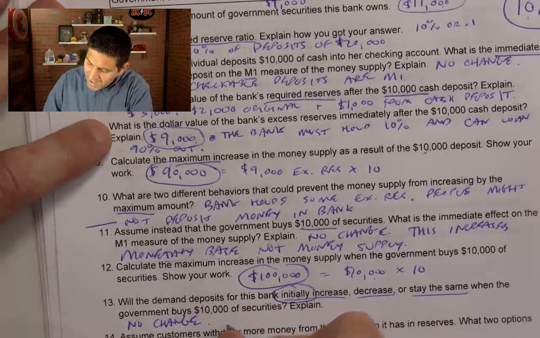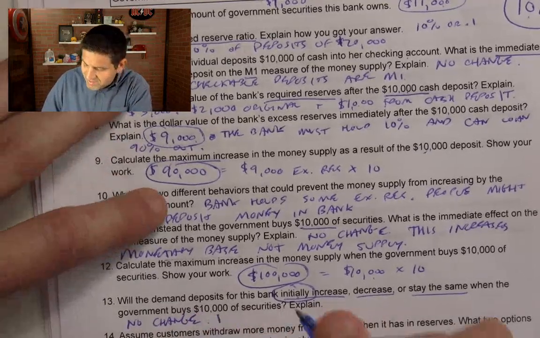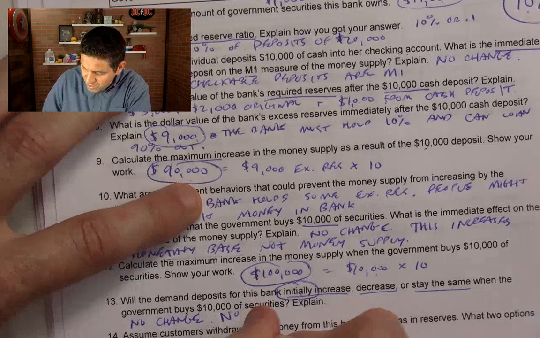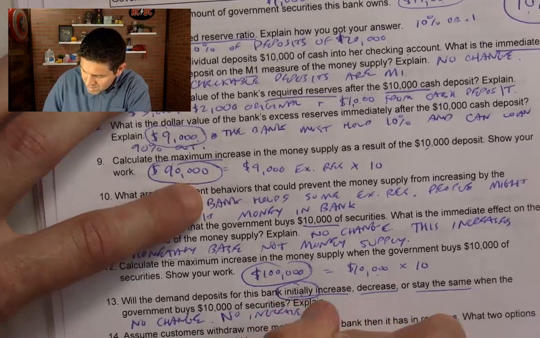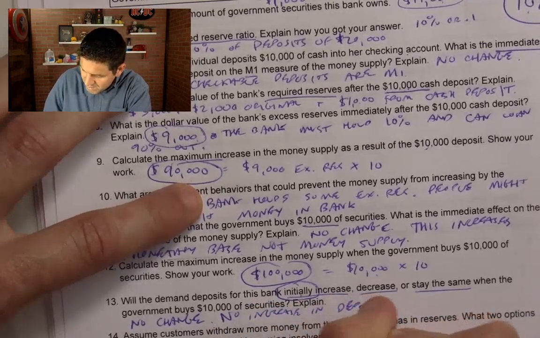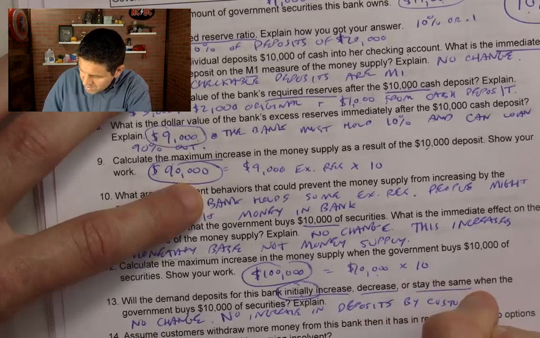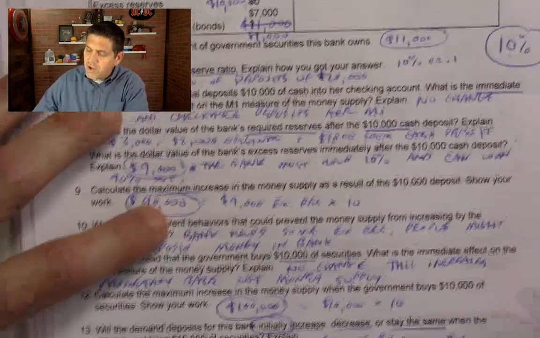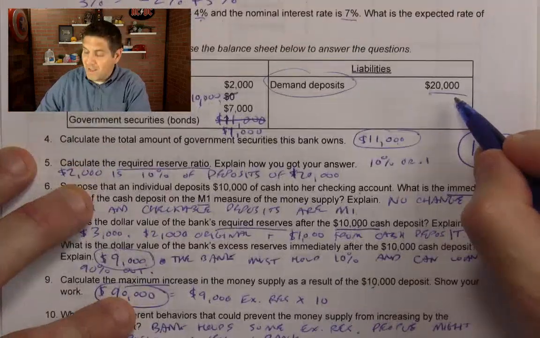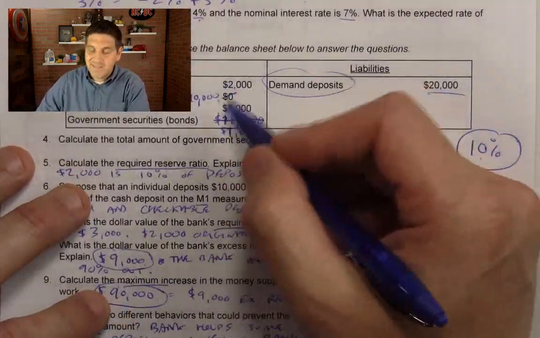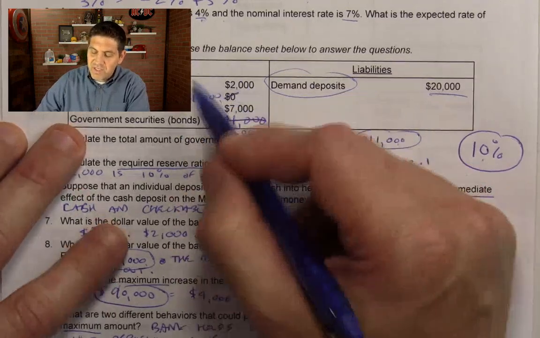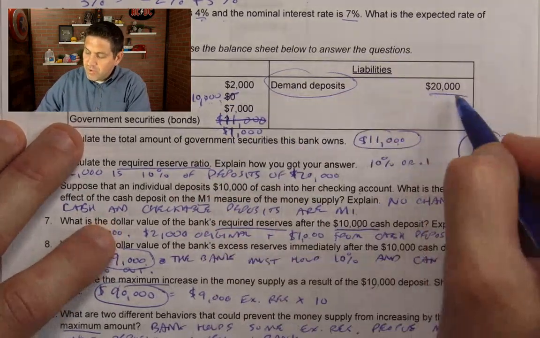No change. There's no increase in deposits by customers. In other words, there's nobody who showed up and deposited money into their bank, right? This is all happening on the asset side. It was just changing what this bank actually owned. So there's no change over here.